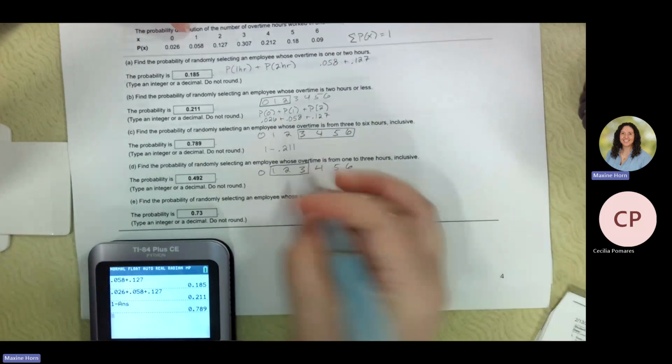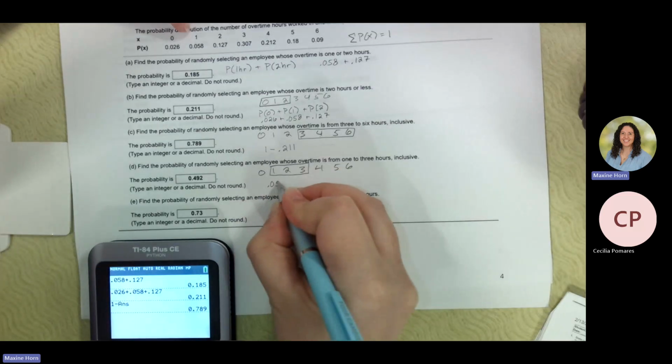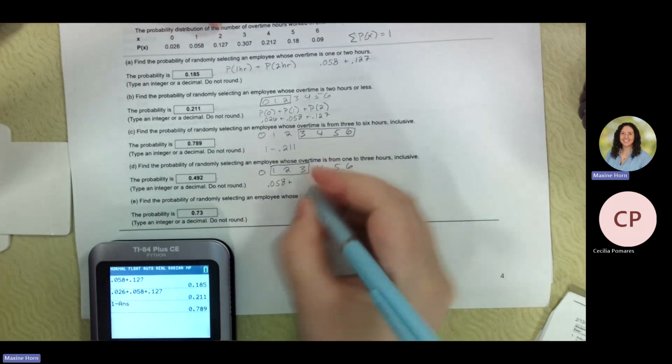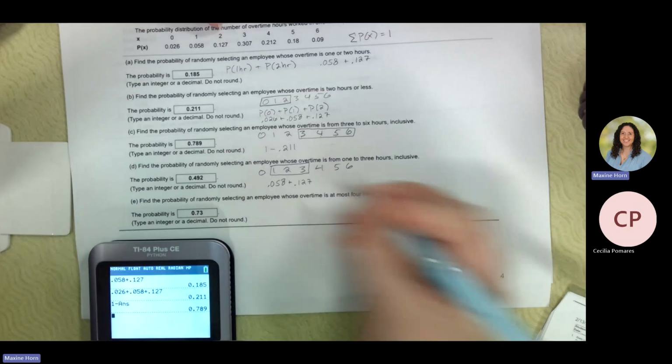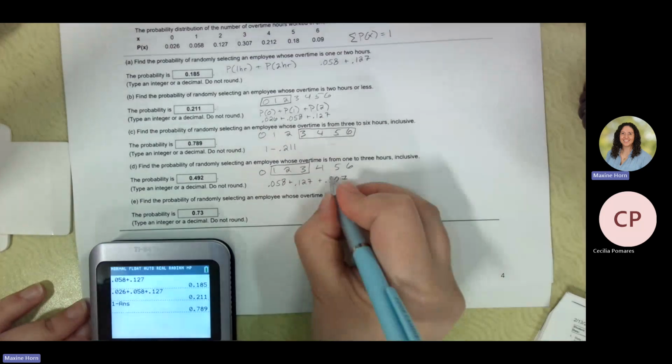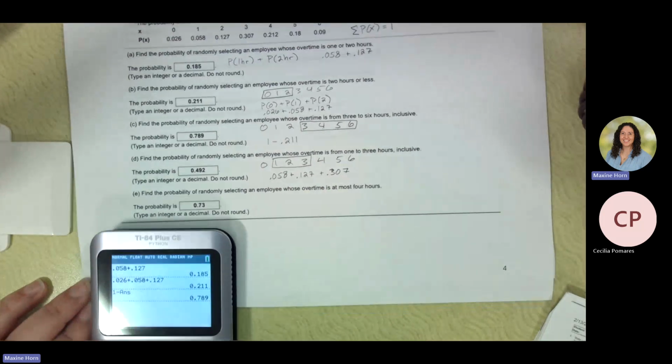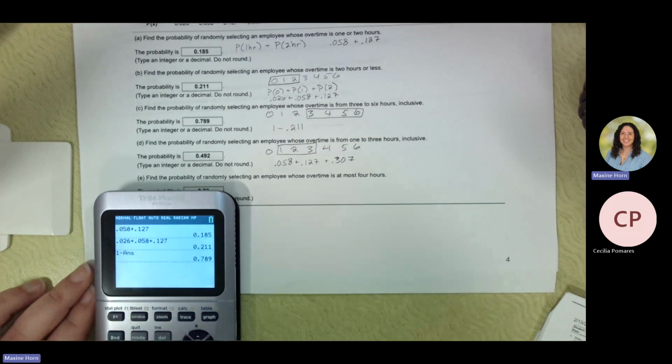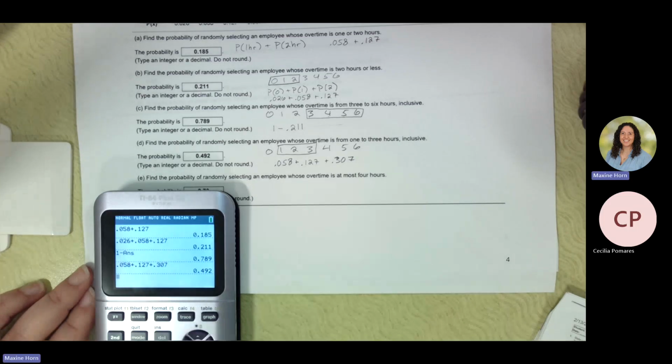Okay, so the probability of 1 hour is 0.058. The probability of 2 hours of overtime is 0.127. And the probability of 3 hours of overtime is 0.307. It's a 3, not a 5. So we're going to plug those into our calculator. And we get 0.492.